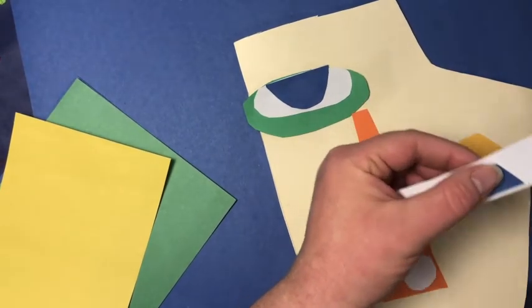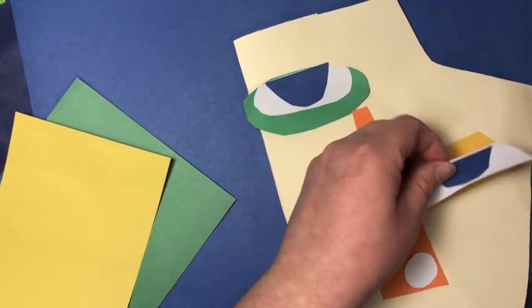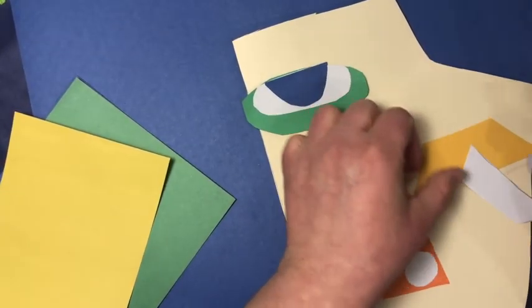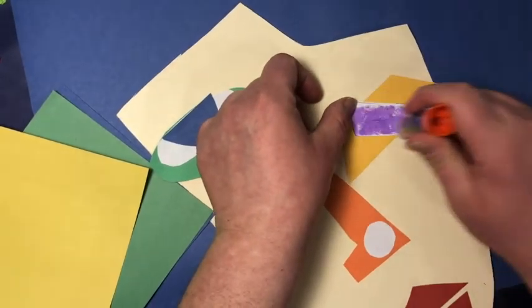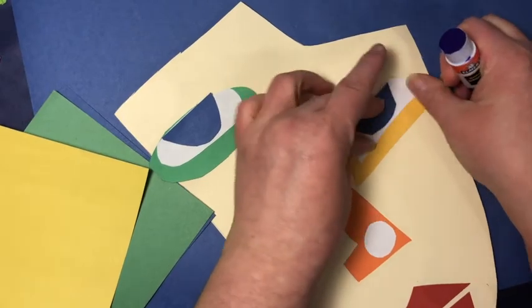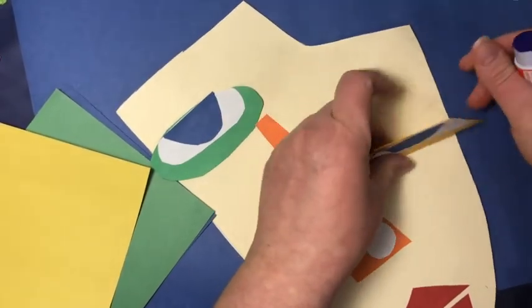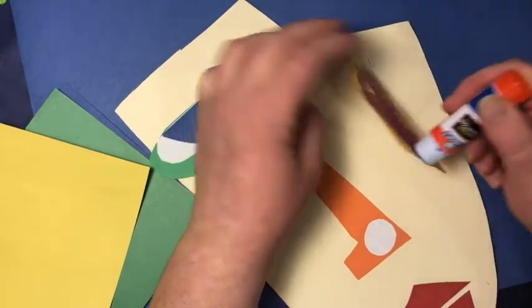And I just don't like the way this turned out, so I'm gonna snip it one more time. All right, again, I'm always putting glue on the side with the pencil. So side with the pencil, glue.